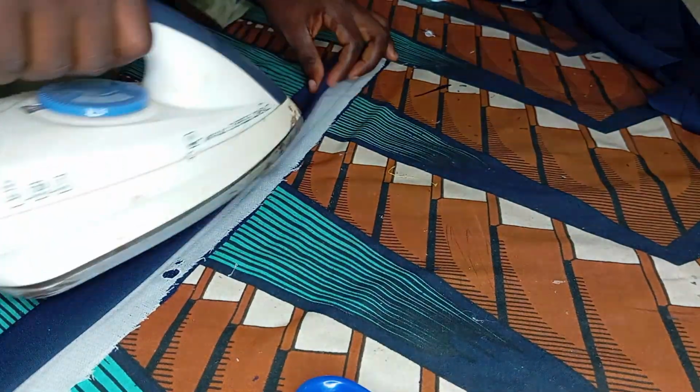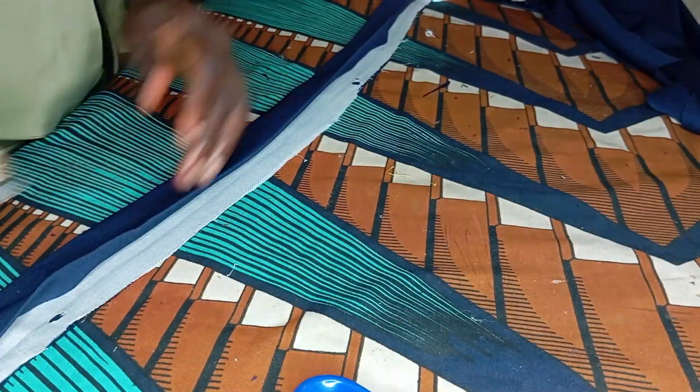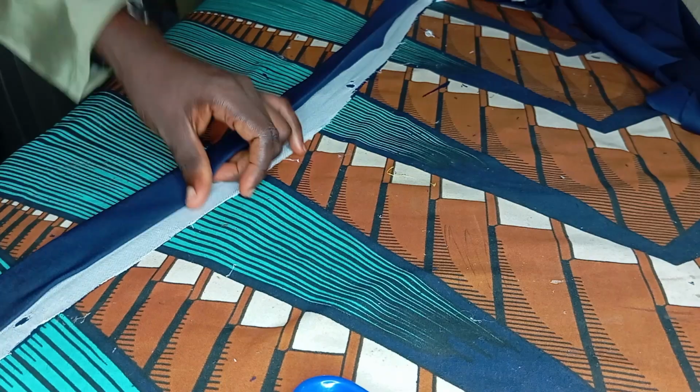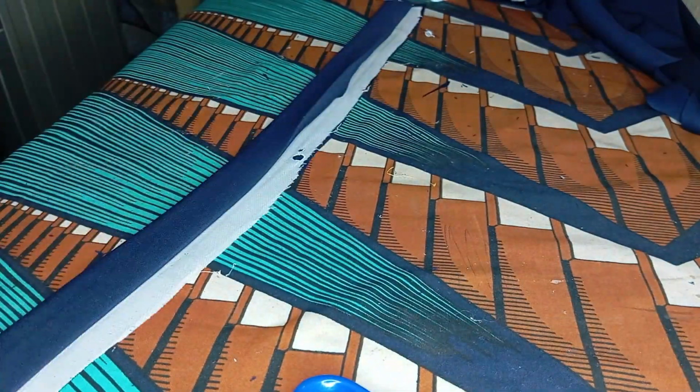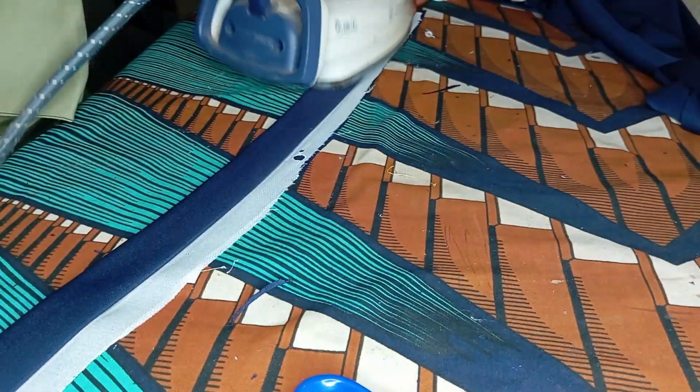So the other side, I'll have to take it to the weaving machine first before fixing it on the trousers when I'm done. And I will see you in my next video for the sewing tutorial.